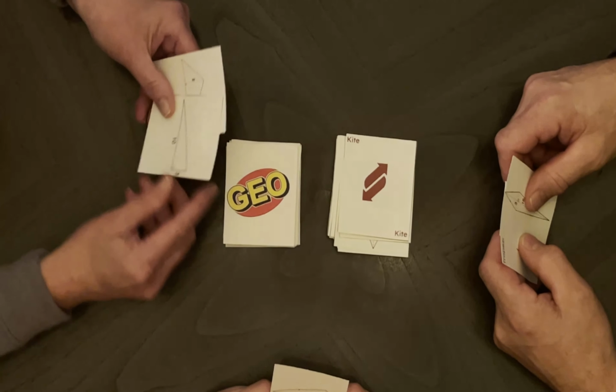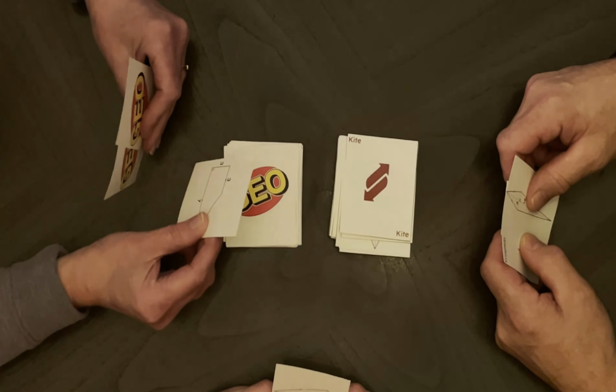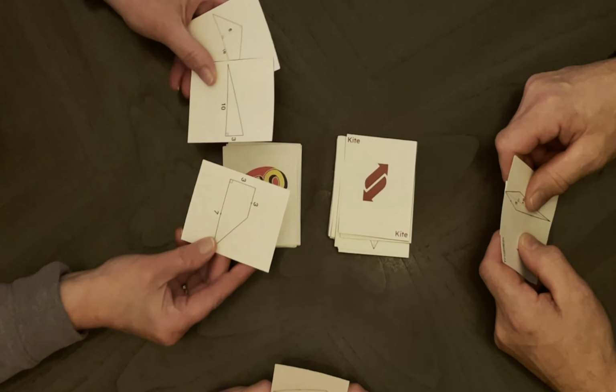They can either play a kite or a reverse card. They have no cards they can play, so they pick up a card. They are also unable to play this card, so their turn ends.